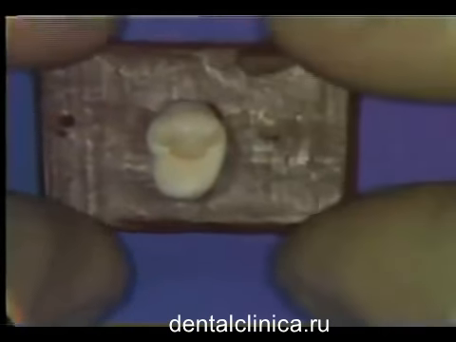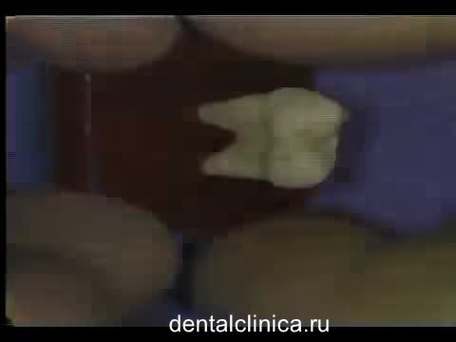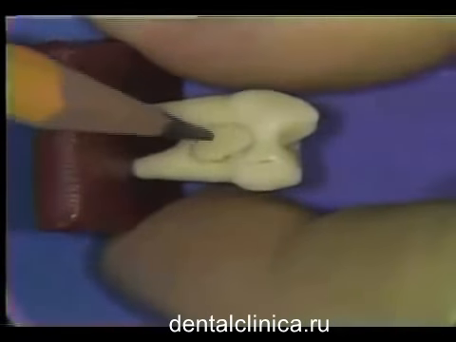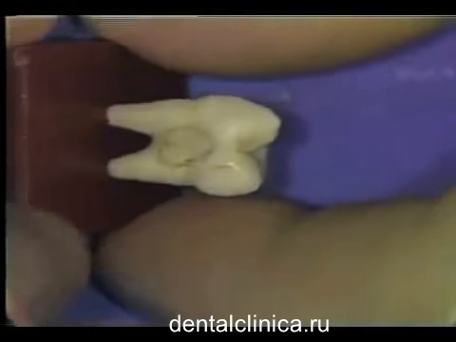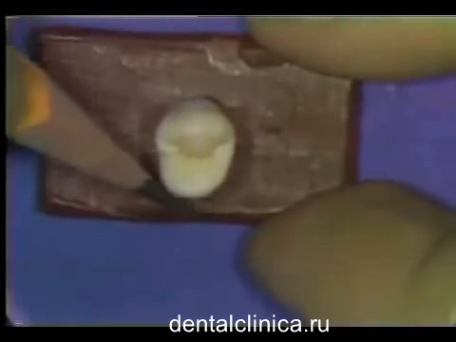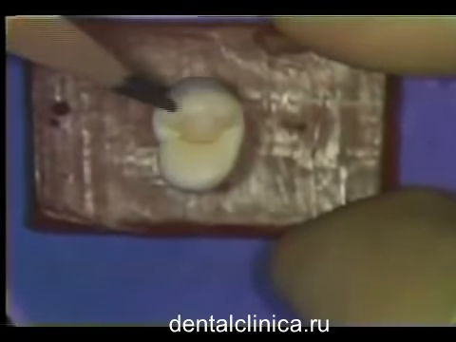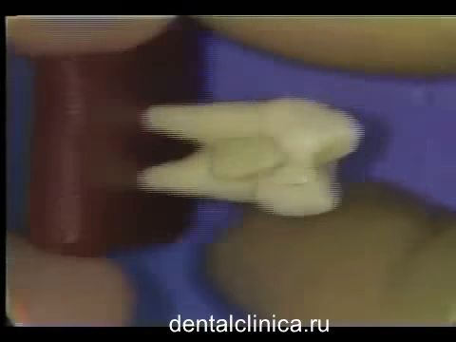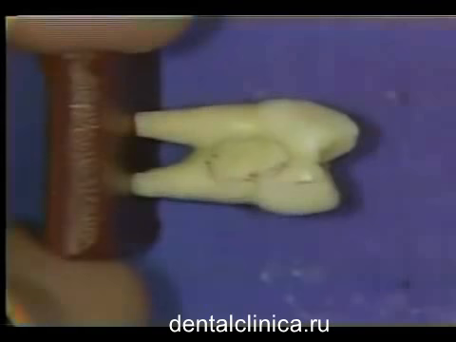We want to identify surfaces on this tooth also, and the simplest way, of course, is with our mesial concavity. This is always on the mesial, so we know that we have a mesial surface here, and then we have to define our buccal and lingual surfaces. And we have 2 cusps on this tooth, one of them being significantly larger than the other. And again, we can probably see it in this dimension here. And our large cusp is on the buccal.